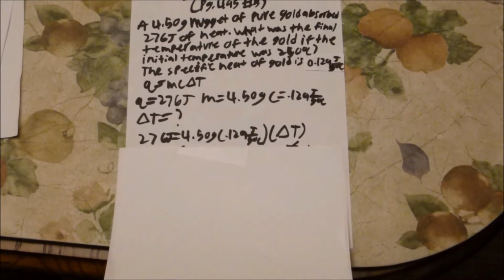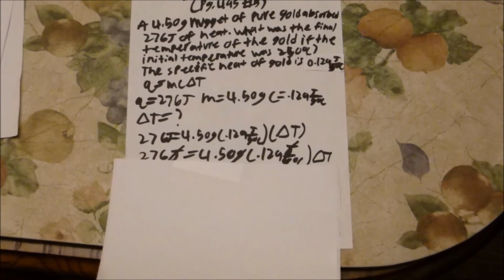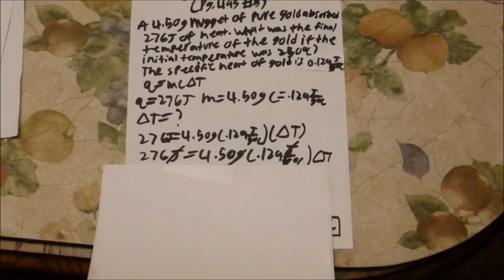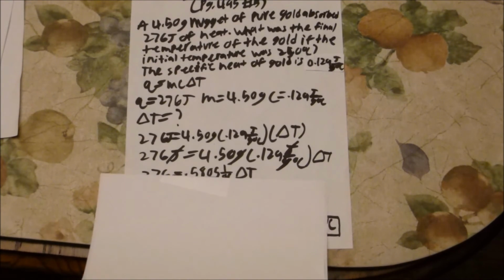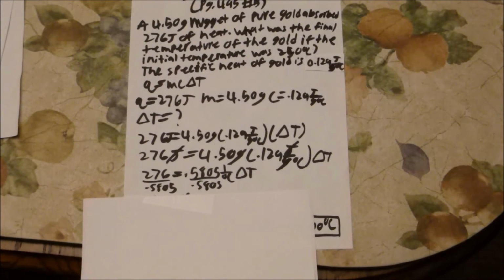So you plug in the numbers. The thing you want to do is cross out the units and then multiply 4.50 times 0.129. Then you get 276 equals 0.5805 1 over degree Celsius times delta T. So from here you want to isolate the variable, which is delta T. So you divide both sides by 0.5805, and then you get 475 degrees Celsius equals delta T.